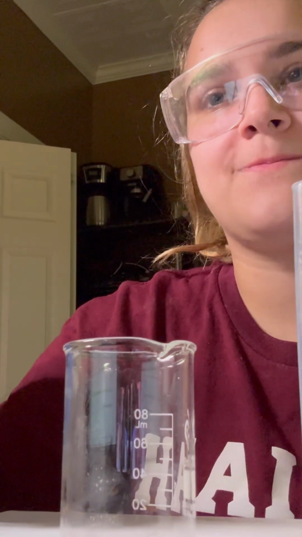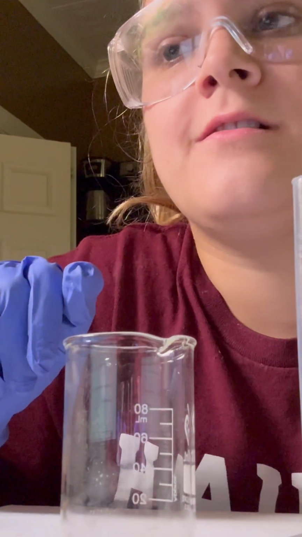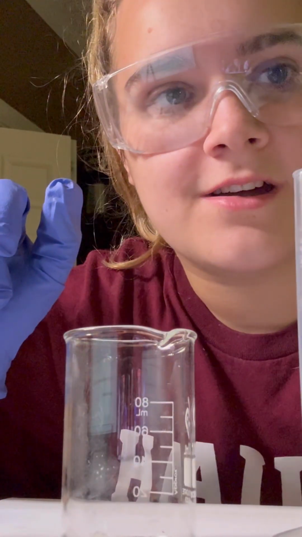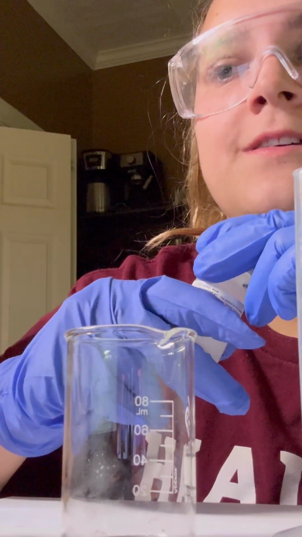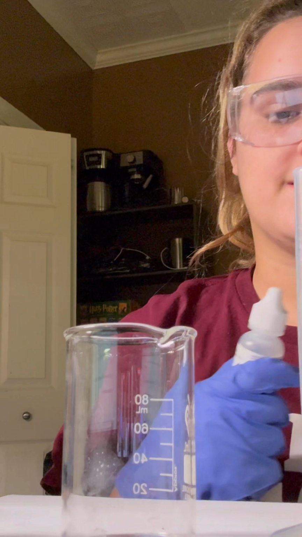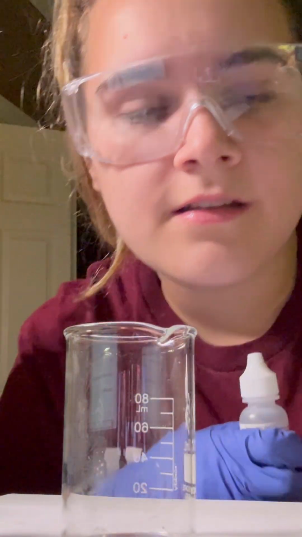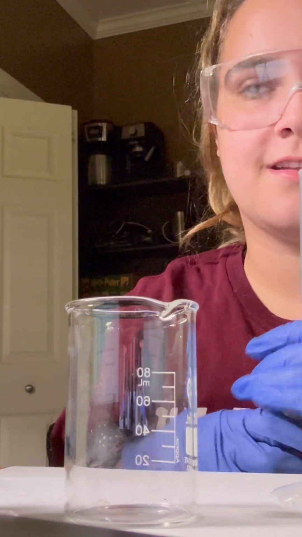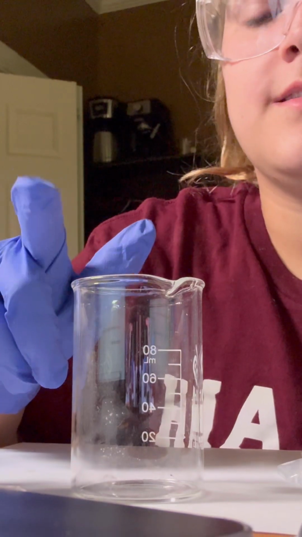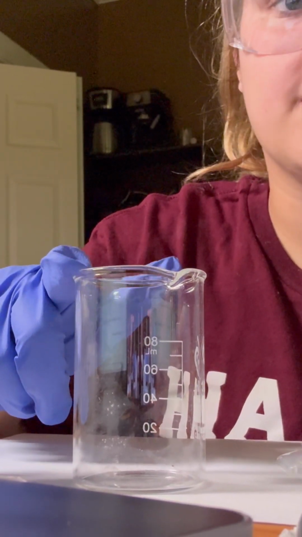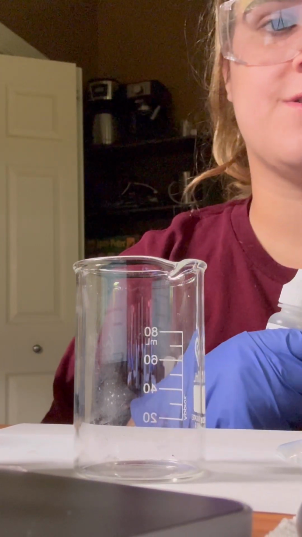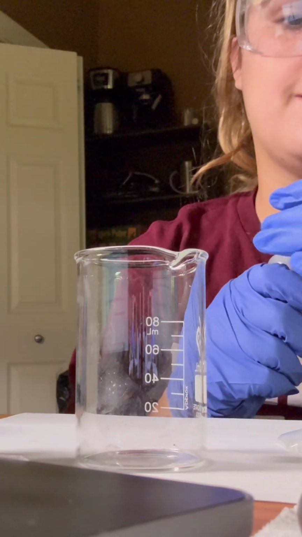So let's get started. The first part is to measure 4 milliliters of the unknown weak acid from the dropper bottle. We have the unknown weak acid right here, and we measure 4 milliliters into the graduated cylinder. It needs to be at this point on the graduated cylinder. Then we put it into the glass beaker, and we place the beaker onto a clean sheet of white paper, which we have right here. So let's get started.